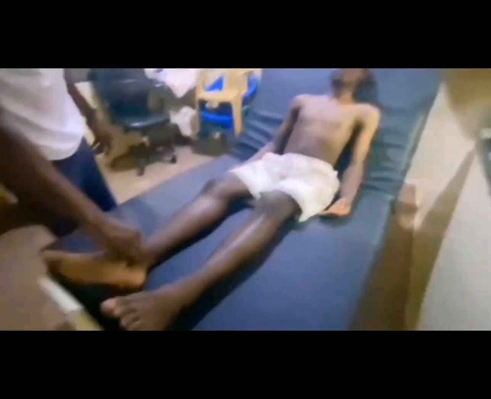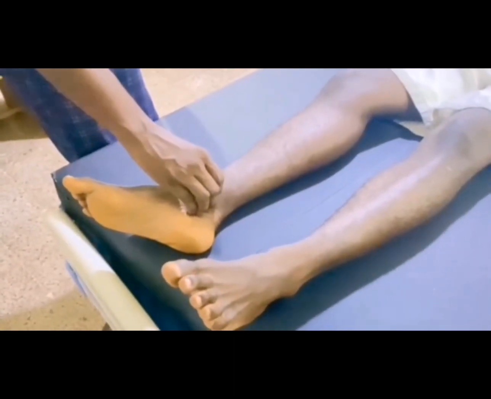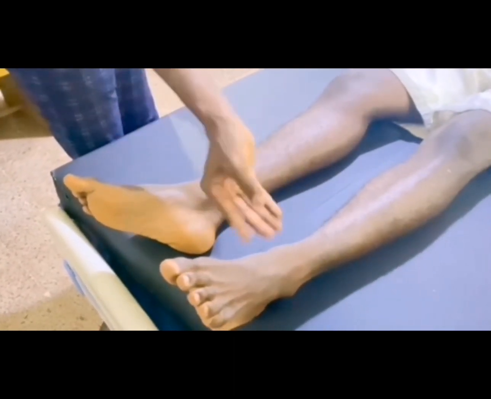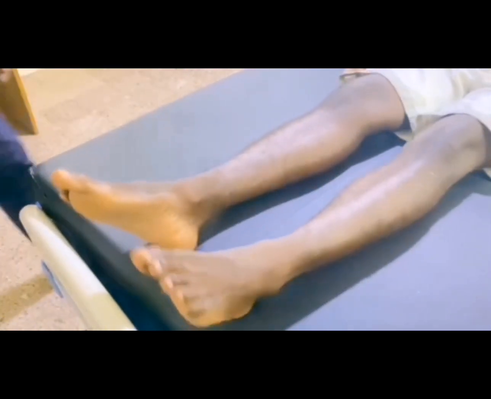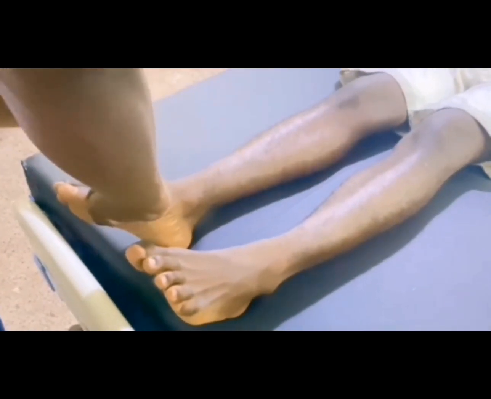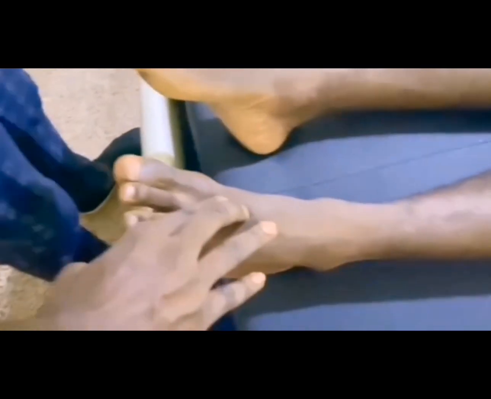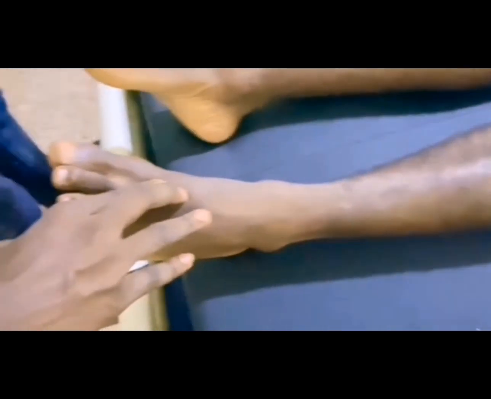Then I come to the posterior tibial artery, which runs behind the medial malleolus. Posterior tibial artery, it is there, present and normal. Posterior tibial artery, present and normal. And I come to the dorsalis pedis artery. Dorsalis pedis artery on the left.